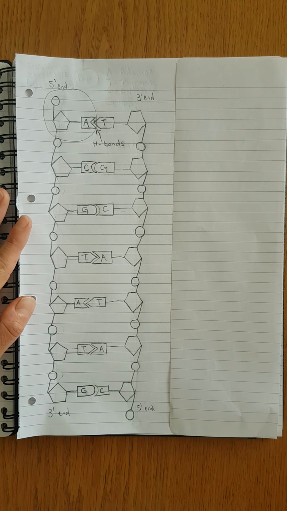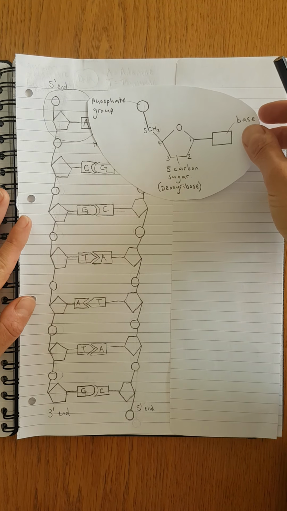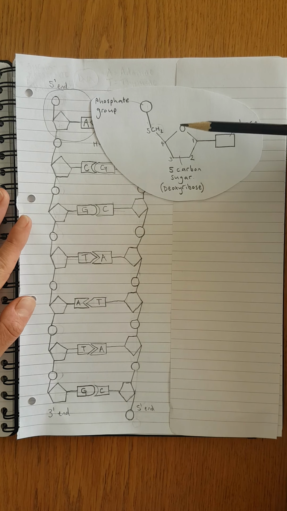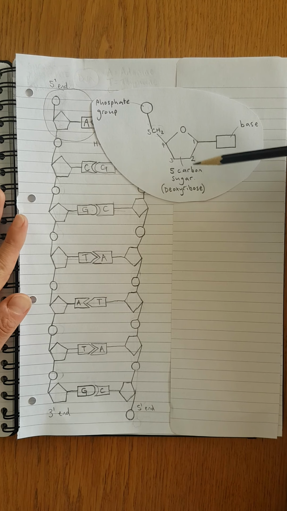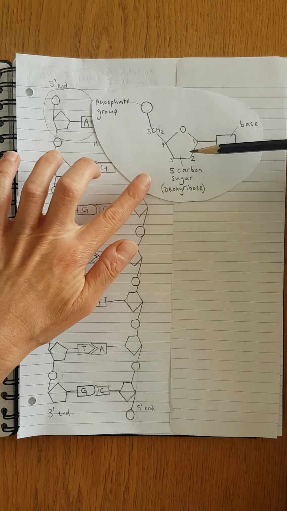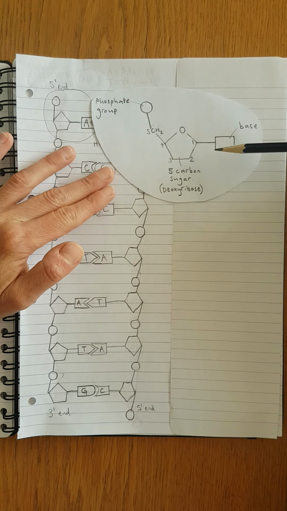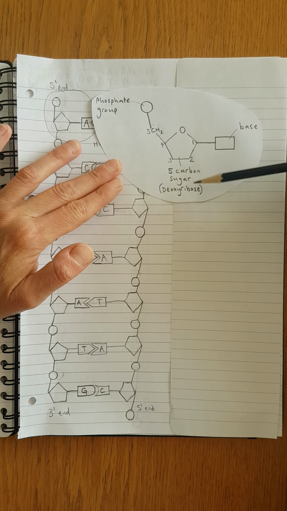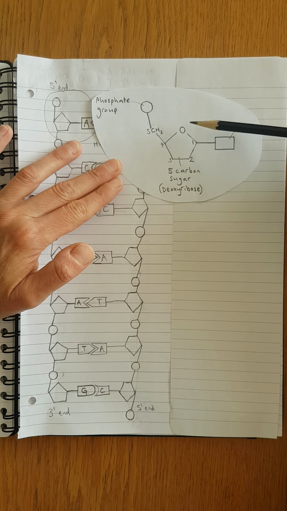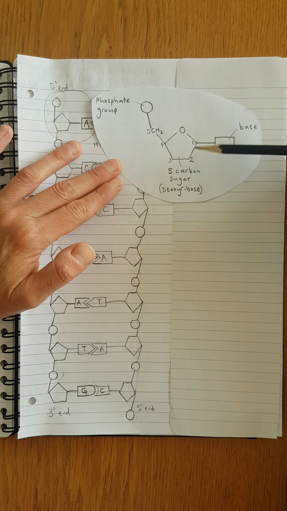Let's just have a quick look at a more detailed diagram of a nucleotide. So here's the sugar. It's a 5-carbon sugar, which means it's got 5 carbons in it. And because this is a DNA nucleotide, this 5-carbon sugar is called deoxyribose. Now, we haven't shown all of the carbons in this diagram, but we can infer the positions from the shape of the sugar.